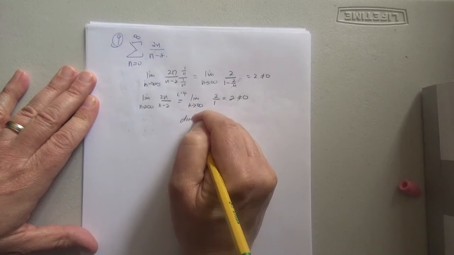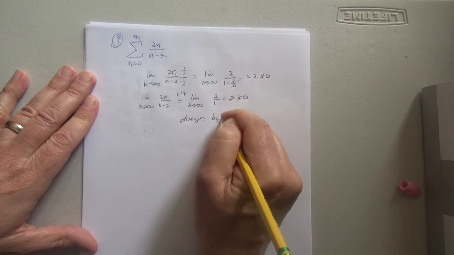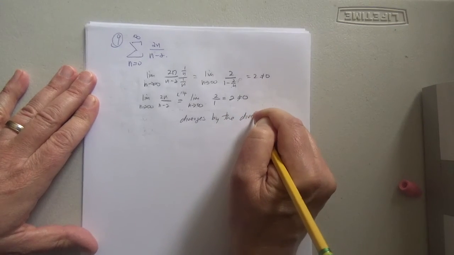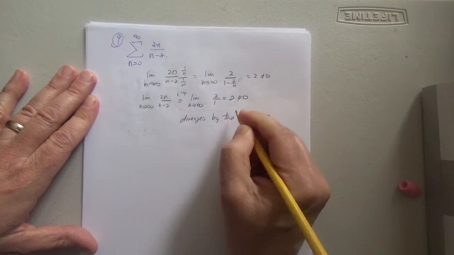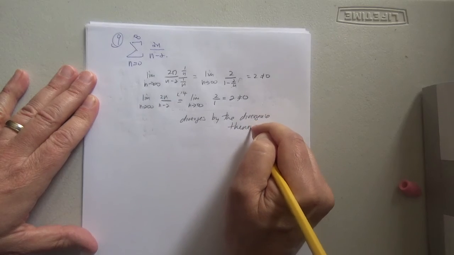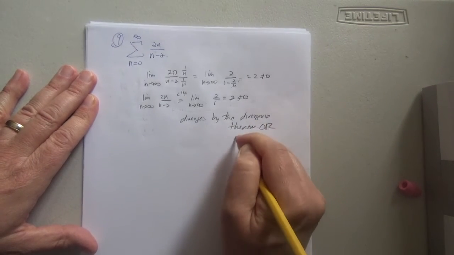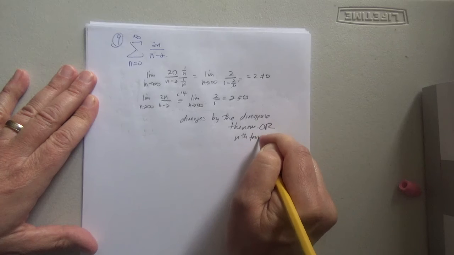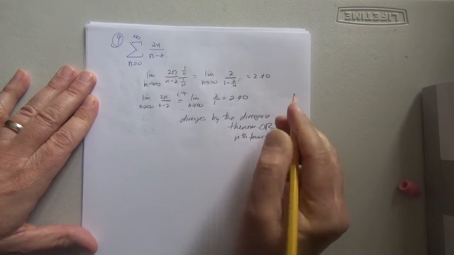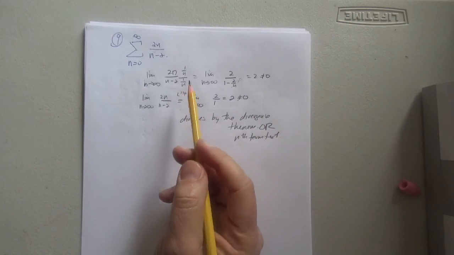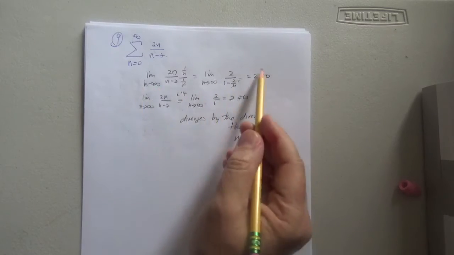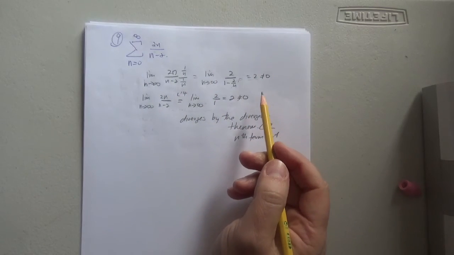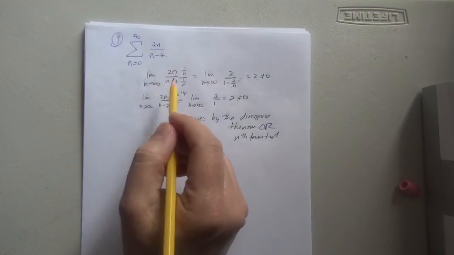So this diverges by the divergence theorem or the nth term test. So, what am I looking for here? You showed me that the limit is not equal to 0. In this case, you showed me it equals 2. You can't just write down that the limit equals 2.